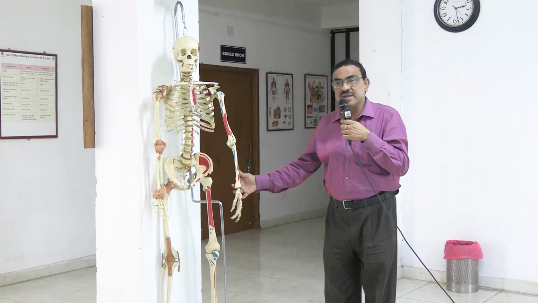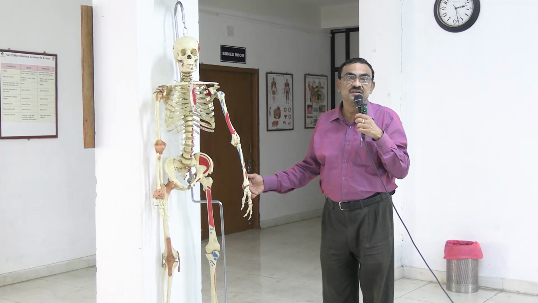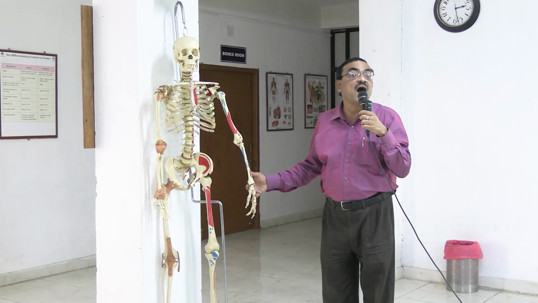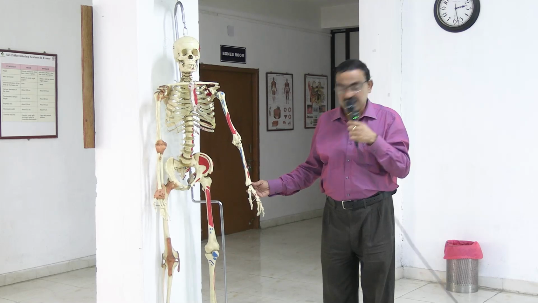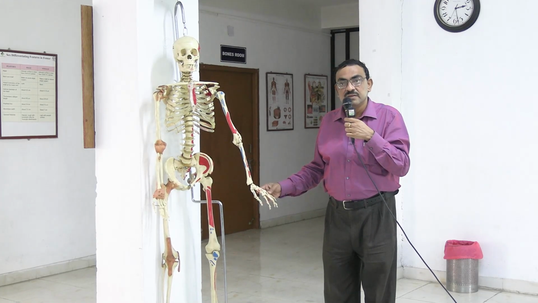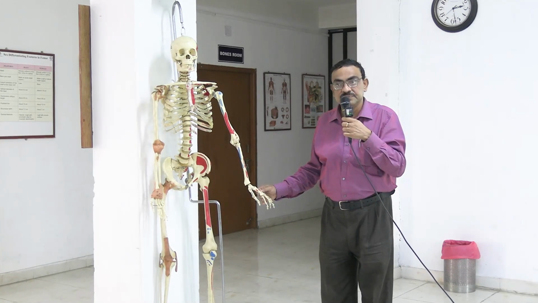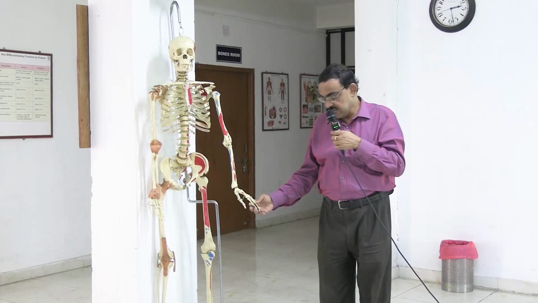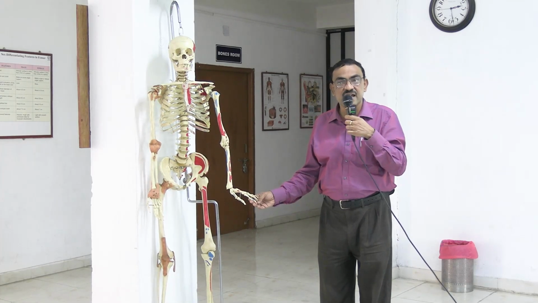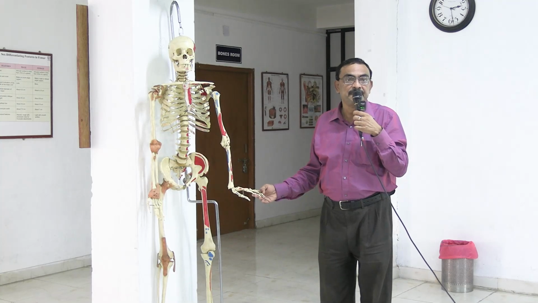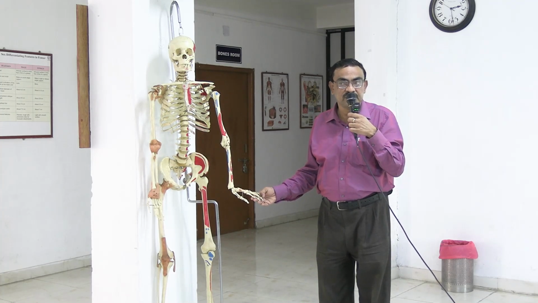And on the medial side, we will get the dorsal cutaneous branch of the ulnar nerve, which will supply the medial third of the dorsum and also the fingers. The tips of the fingers on the lateral side are more or less supplied by the ulnar nerve.